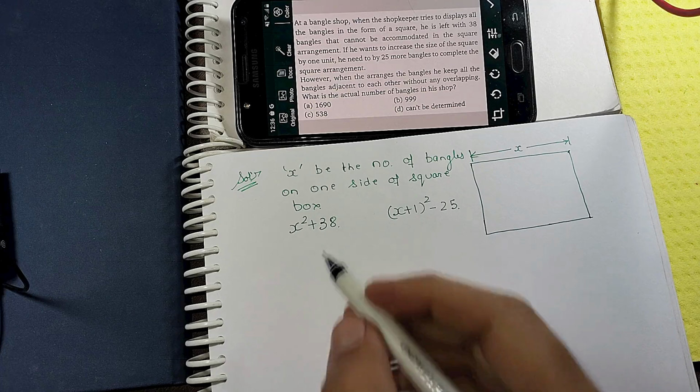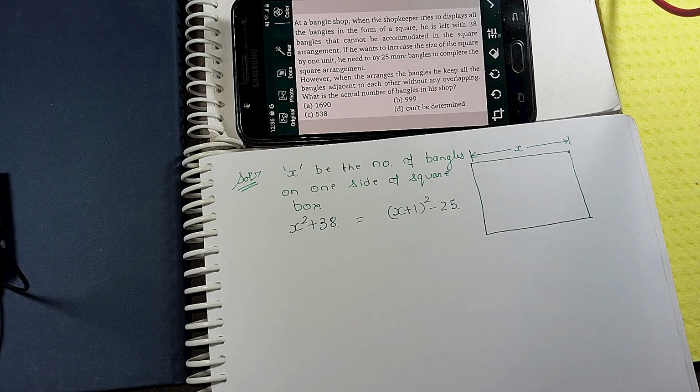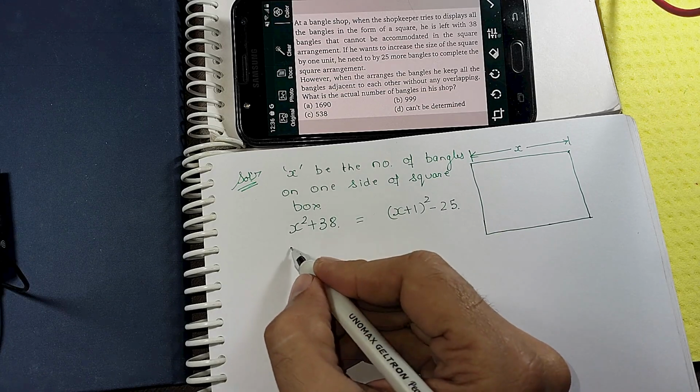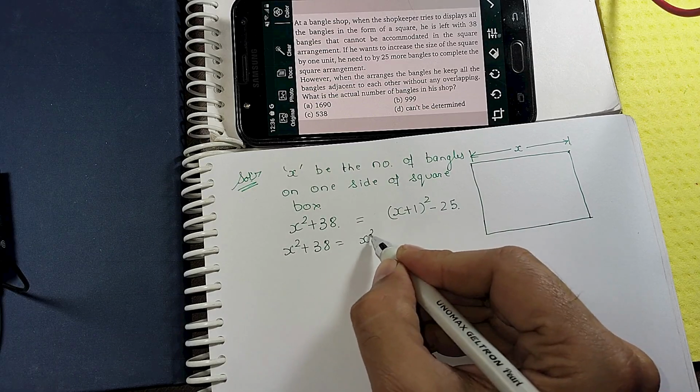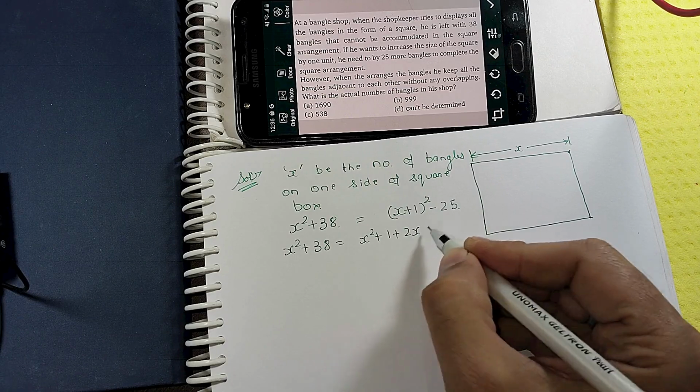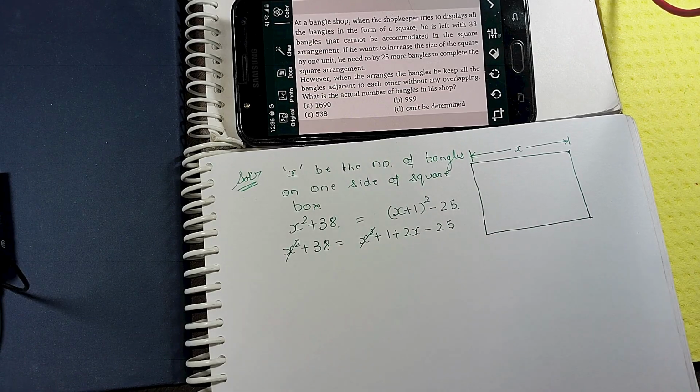So that basically means x square plus 38 is equal to x plus 1 whole square minus 25. Now, if I open this, it will be x square plus 38 equals a square plus b square plus twice ab, here x square plus 2x plus 1, minus 25. Now x square gets cancelled.